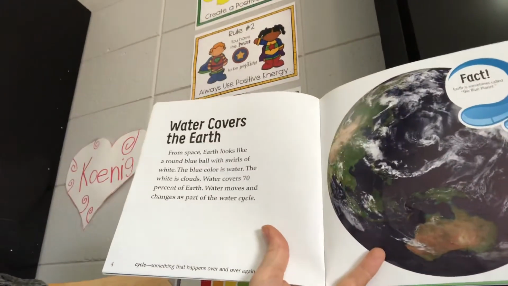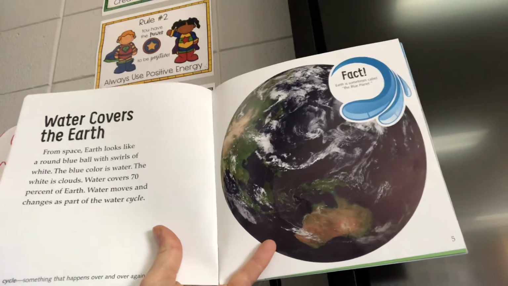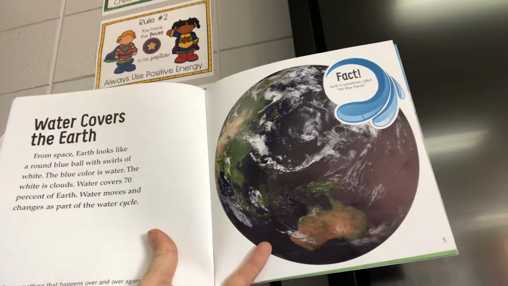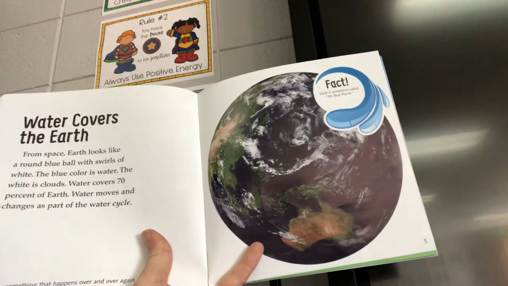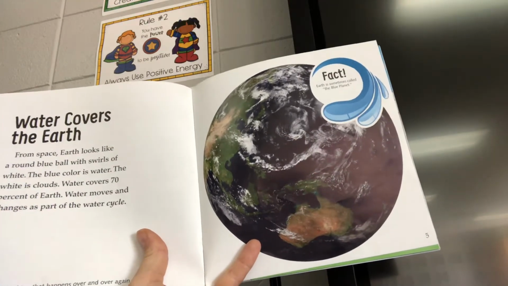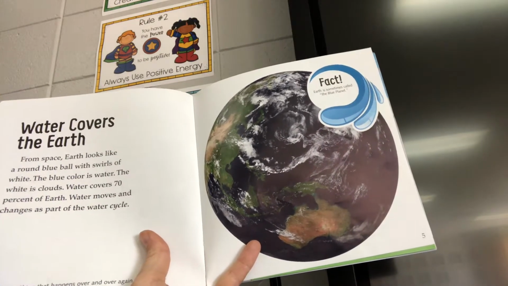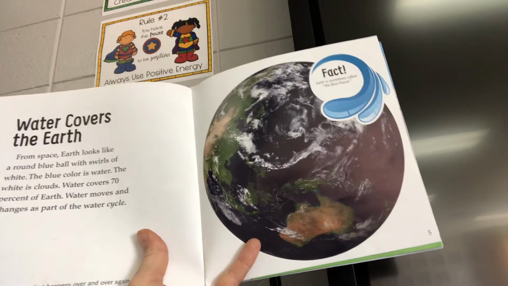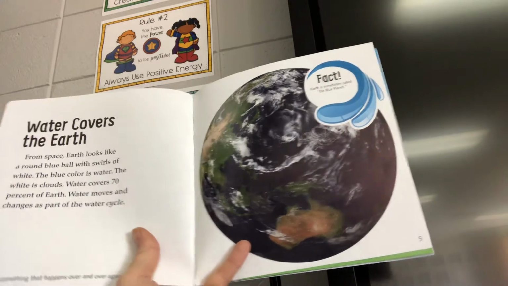Water covers the Earth. From space, Earth looks like a round blue ball with swirls of white. The blue color is water. The white is the clouds. And water covers 70% of the Earth. Water moves and changes as part of the water cycle.